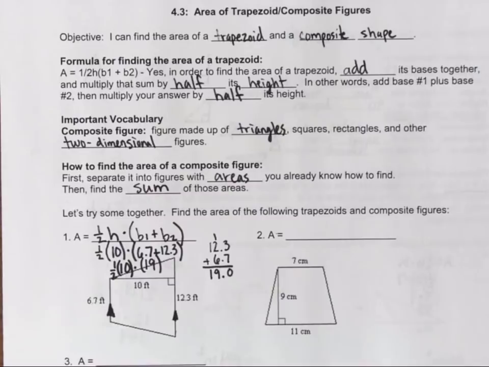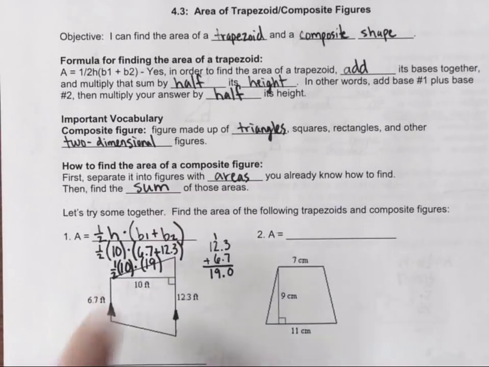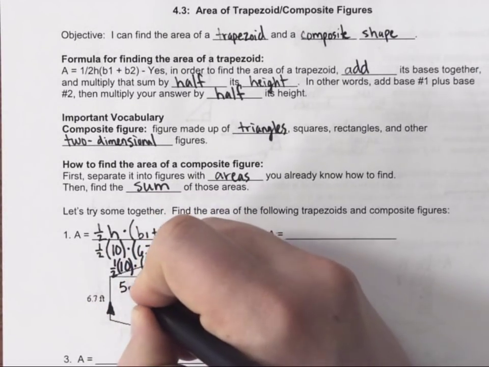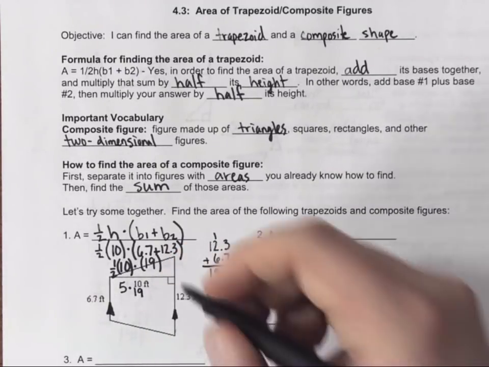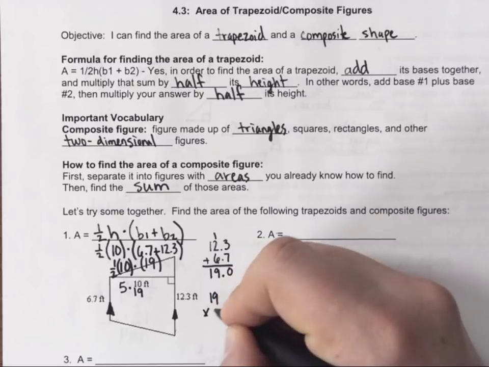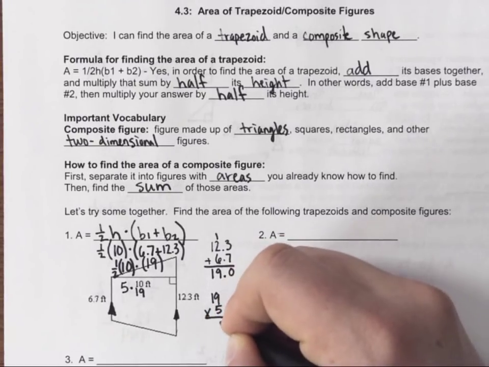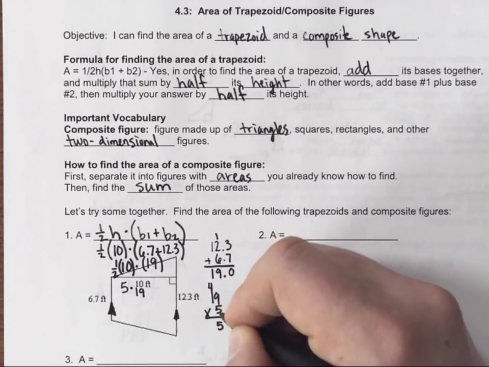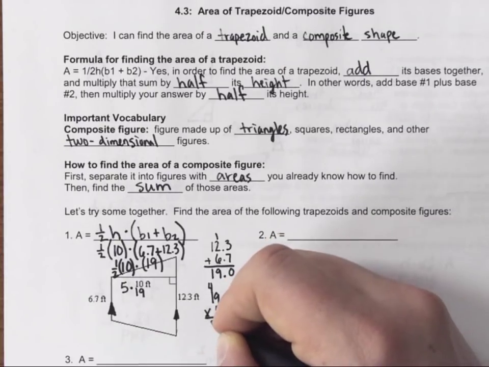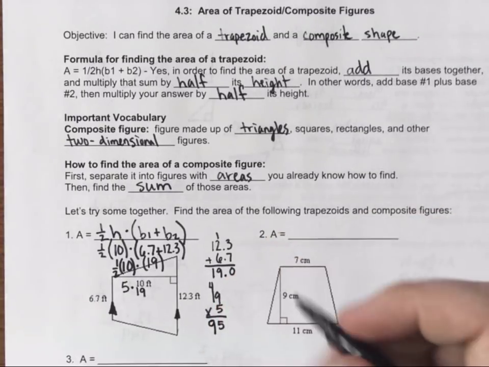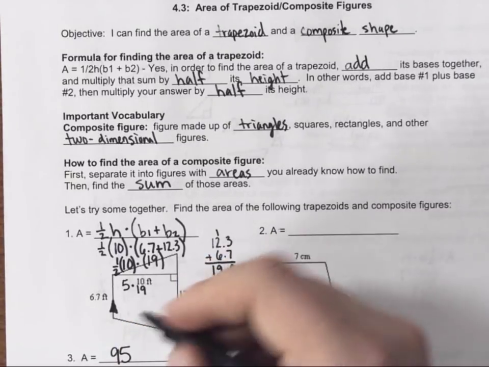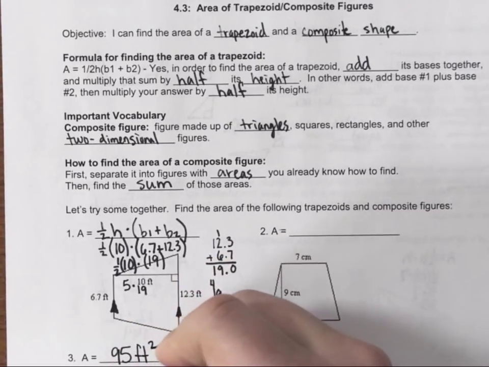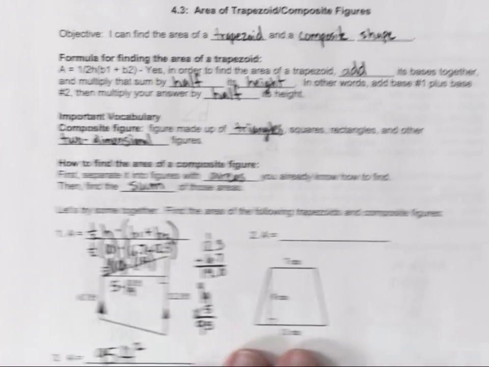We know that half of 10 is 5. So 5 times 19 is 19 times 5. Carry the 4. 5 times 1 is 5, plus 1 is 9. So my area is 95 feet squared. Let's try again.